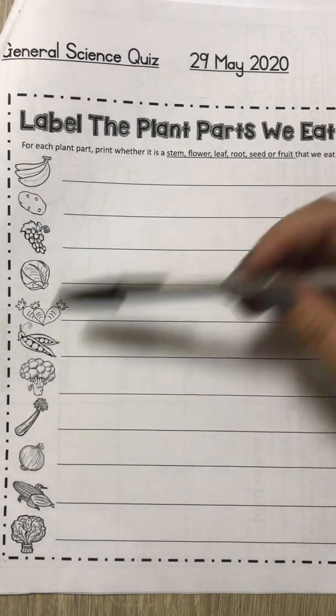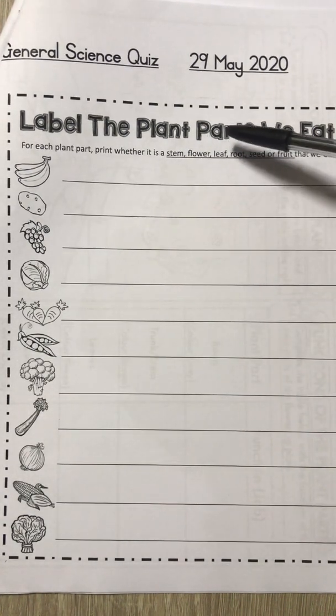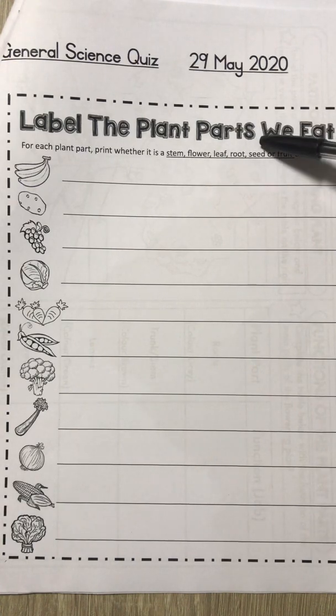Broccoli. Is broccoli the stem of a plant, the flower of a plant, the leaf of a plant, root, seed, or fruit of a plant? Celery. Is celery the stem, the flower, the leaf, the root, the seed, or the fruit? The onion or onions, are they the stems, the flowers, the leaves, the roots, the seeds, or the fruits?